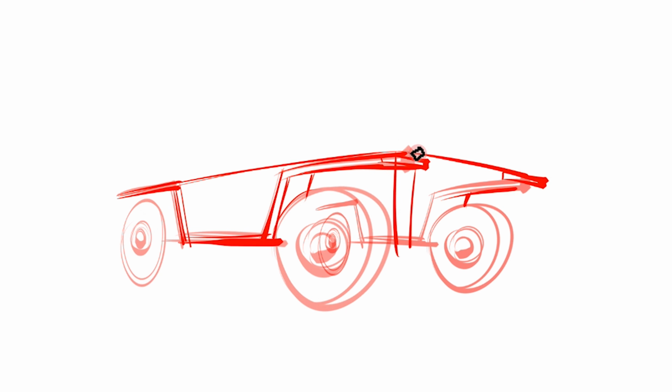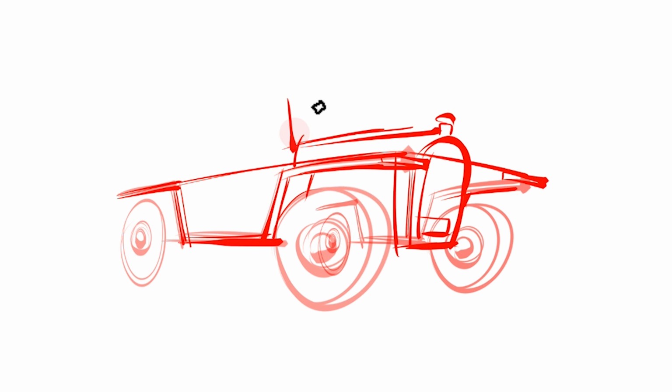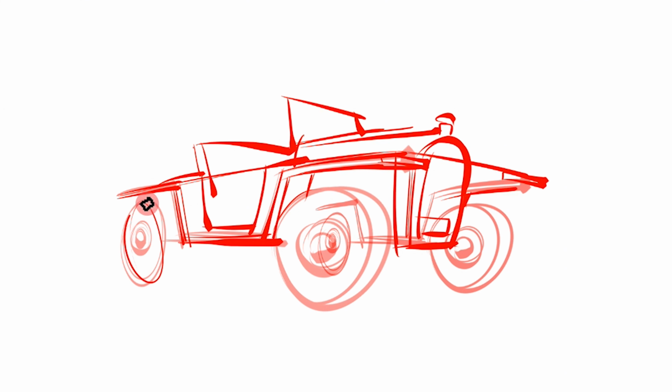And then we might actually have some type of a grill that will actually overlap. Maybe we actually have the body just a little bit more pronounced. We have our windshield. We have our cabin with the door. And then we draw our wheels.